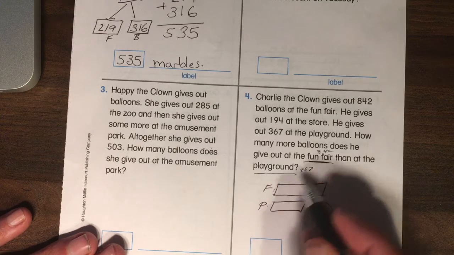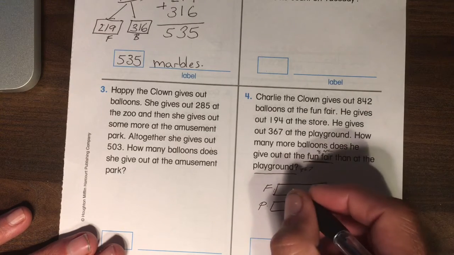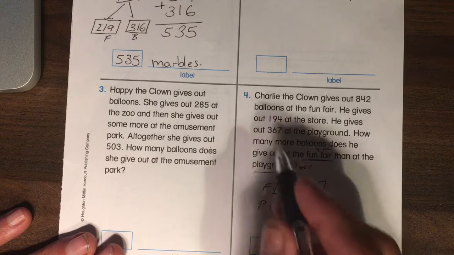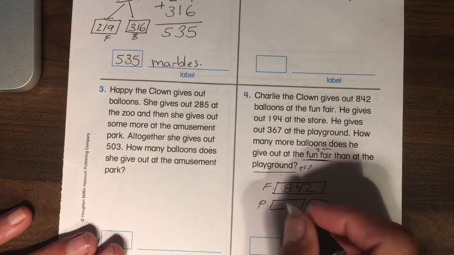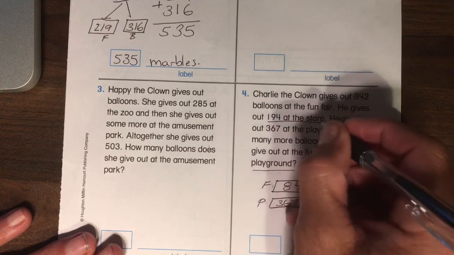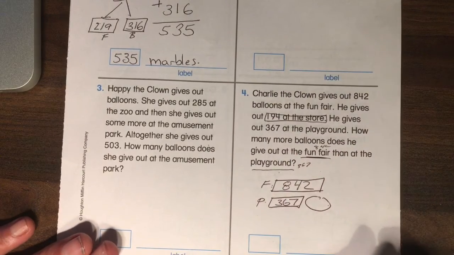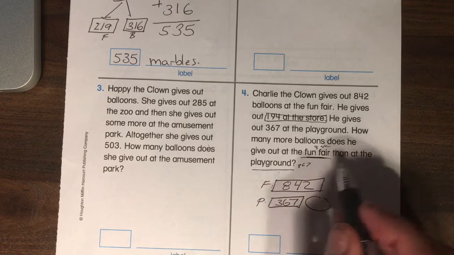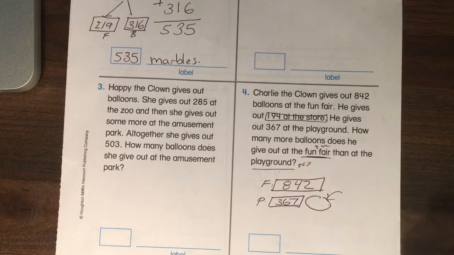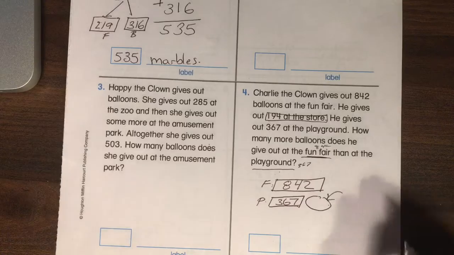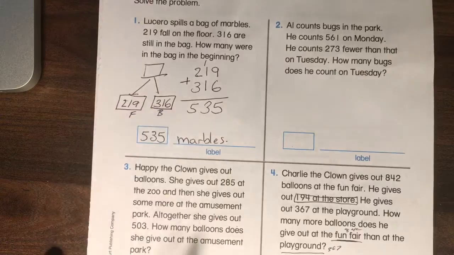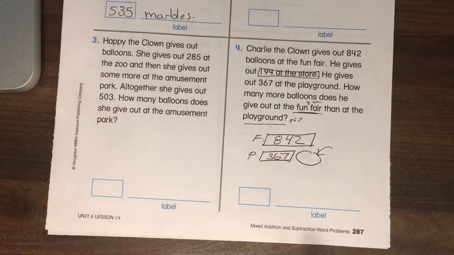How many are at the fun fair? 842. How many at the playground? 367. Now this problem does have this piece of extra information that I don't need to solve. What it wants to know is, how many more balloons does he give out at the fun fair than at the playground? So I'm looking at that difference. That's going to work the same way as a math mountain, in that the only time you add is if the top is missing. So for this one, I would subtract.